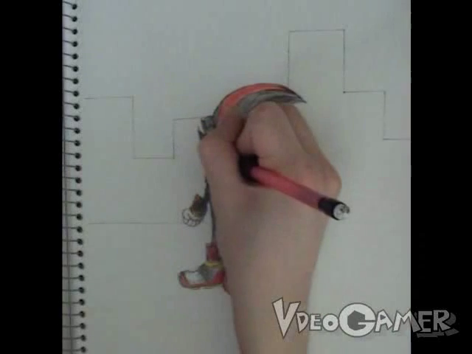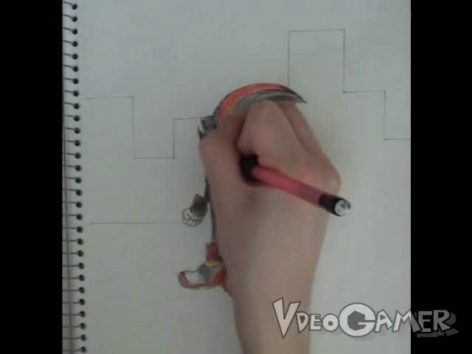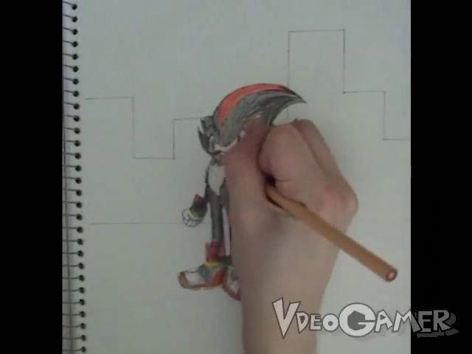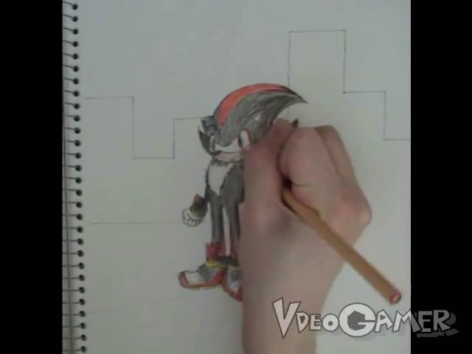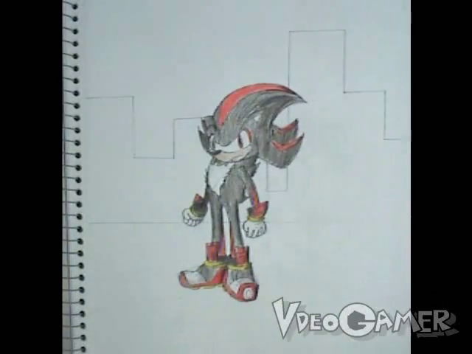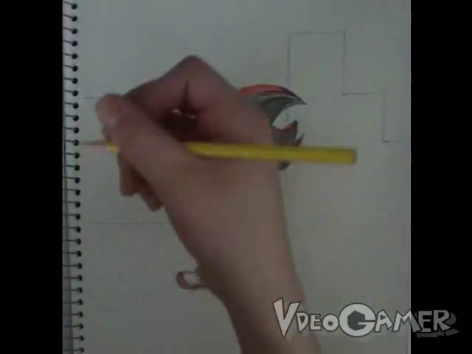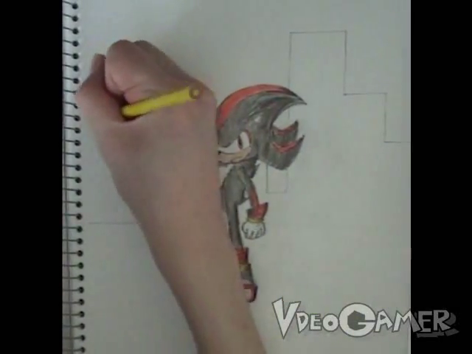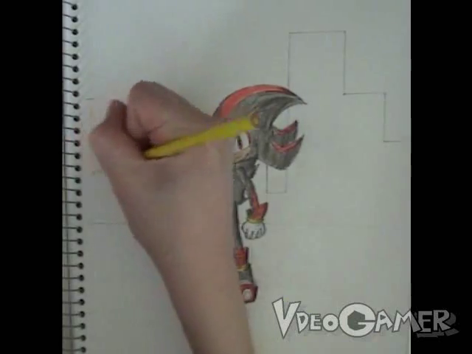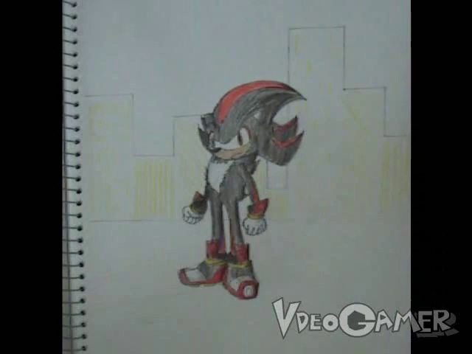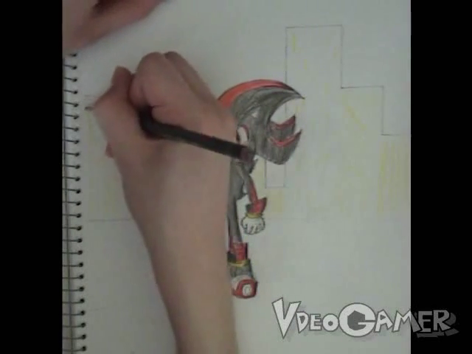Shadow's nose is black, except for the glare spot. And then his skin is a mix in between just a peach color and a tannish brown. I'm going to take a yellow and just stroke across the buildings. And then once again, take your dark gray and just color over that.